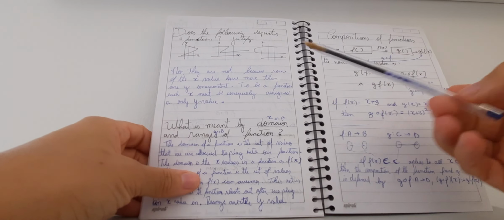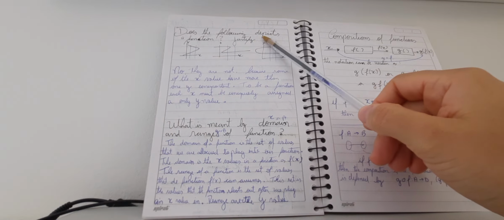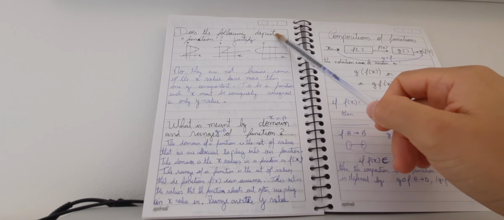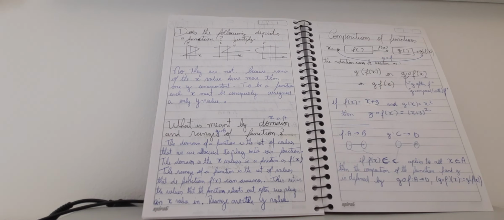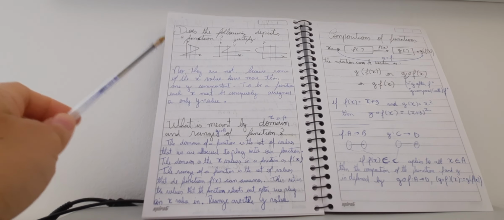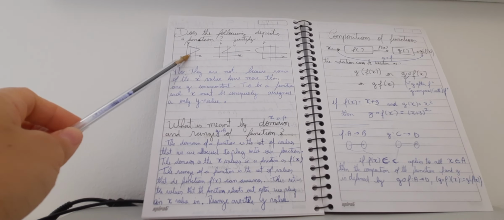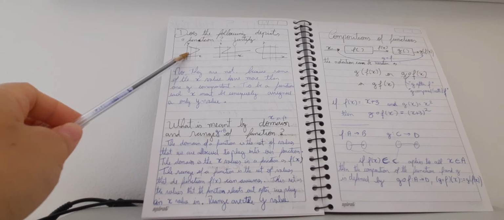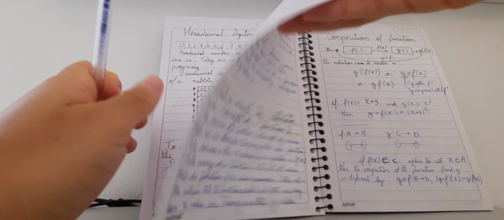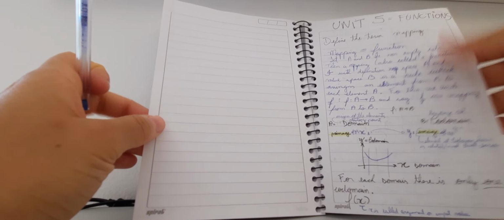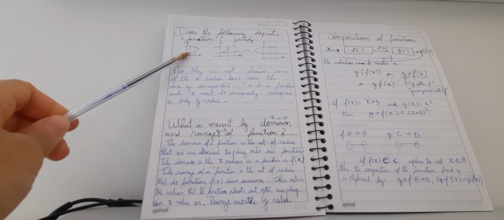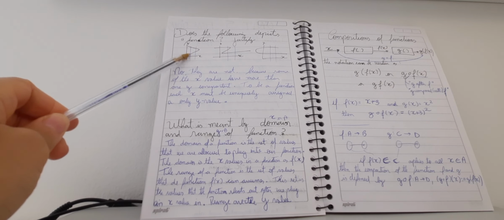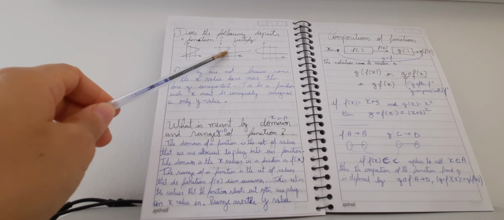Does the following depict a function just fine? No. The x is the domain. Yes, that's the domain. The domain has more than one codomain. This is wrong.